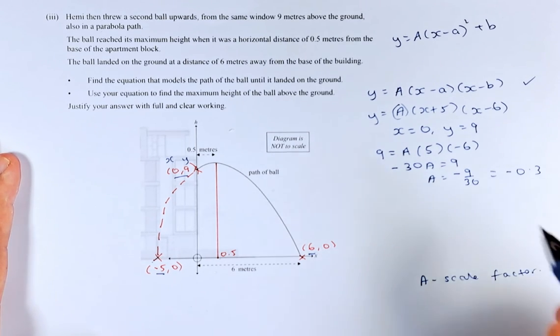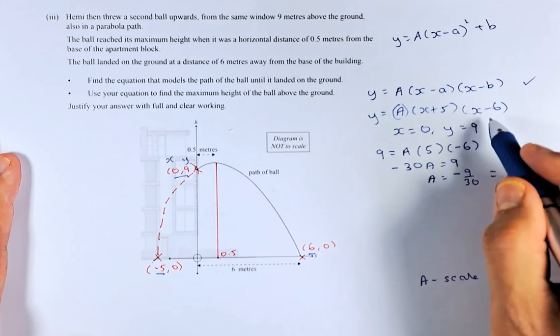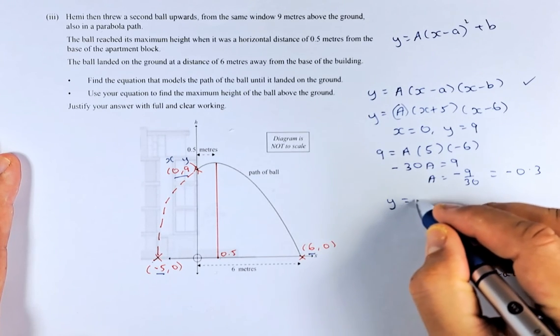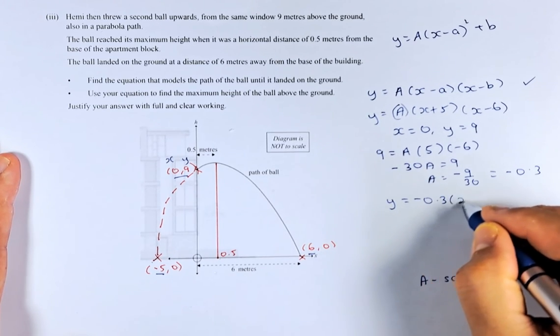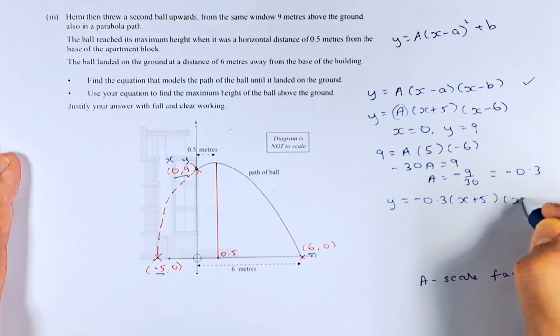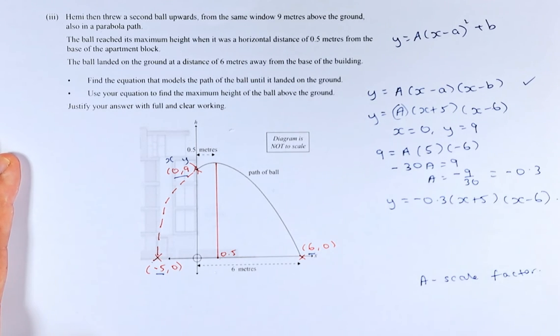So once you have found your A, you put that number into the equation. So Y equals -0.3(X plus 5)(X minus 6). Okay, that will give you a merit.